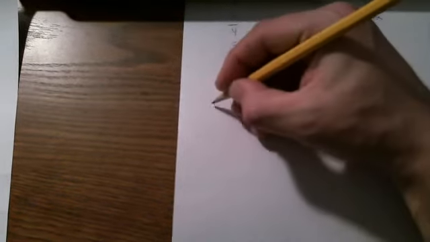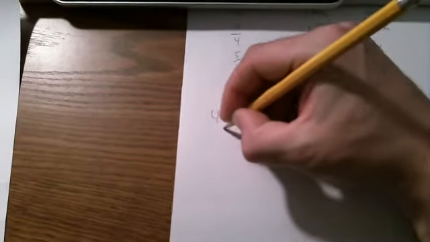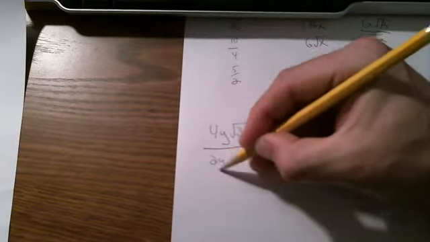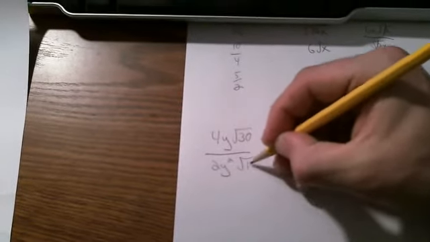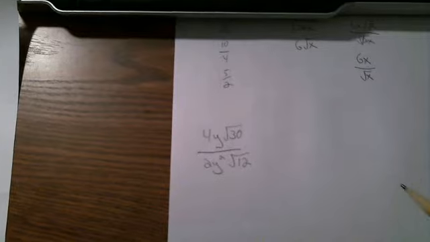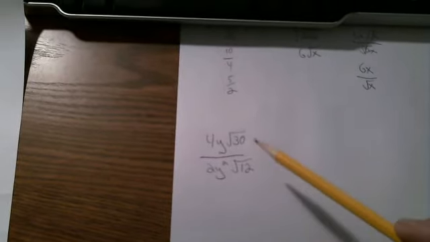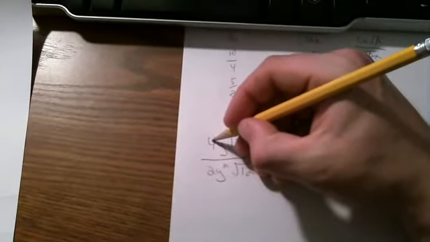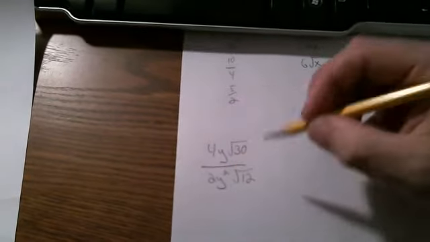Alright, another example. Let's say we have 4y radical 30 over 2y squared radical 12. Again, I could go about this by simplifying the radicals first, but I could just make this one fraction, and I could divide my coefficients right away. If I divide my coefficients right away, I could cancel the 2 with the 4, leaving me with the 4 in the numerator. I could cancel a y with the y squared, leaving me with the y in the denominator. So I'm going to do that first, before I even divide these things.